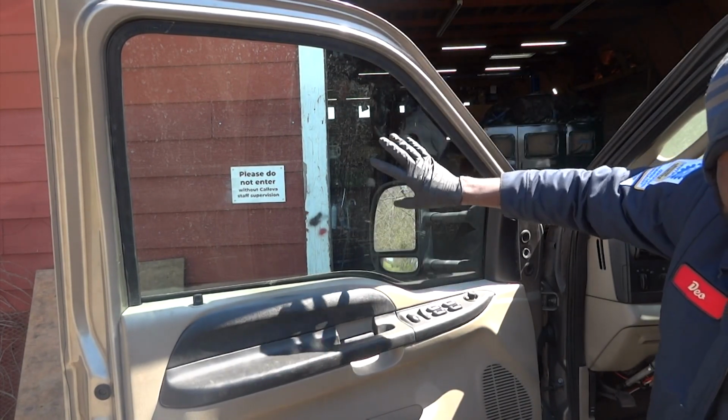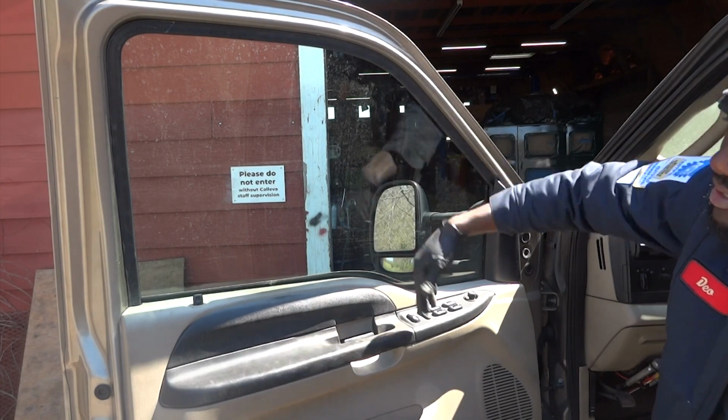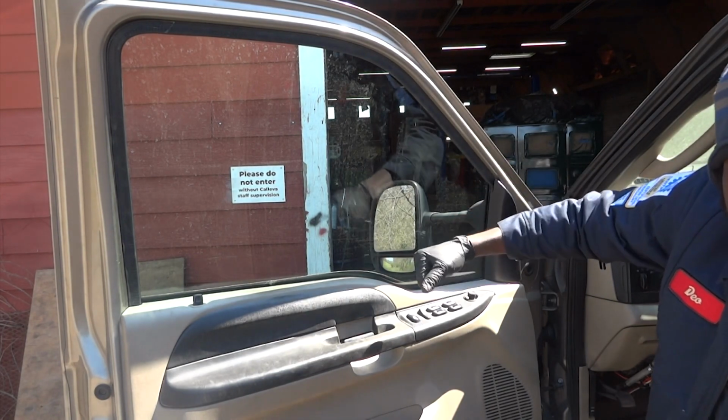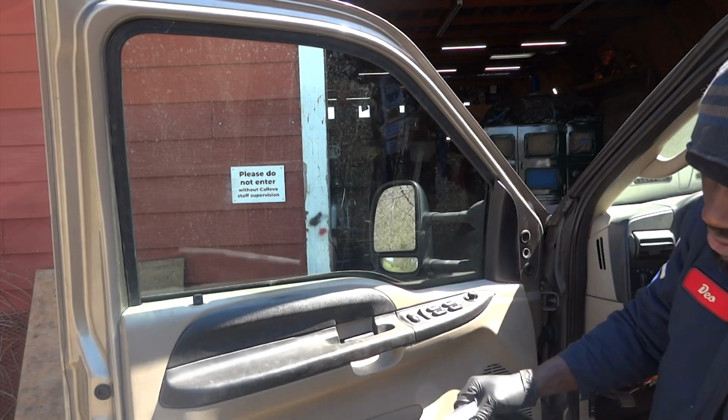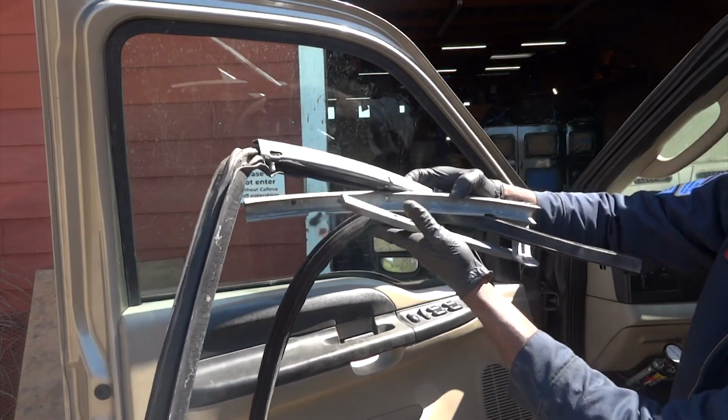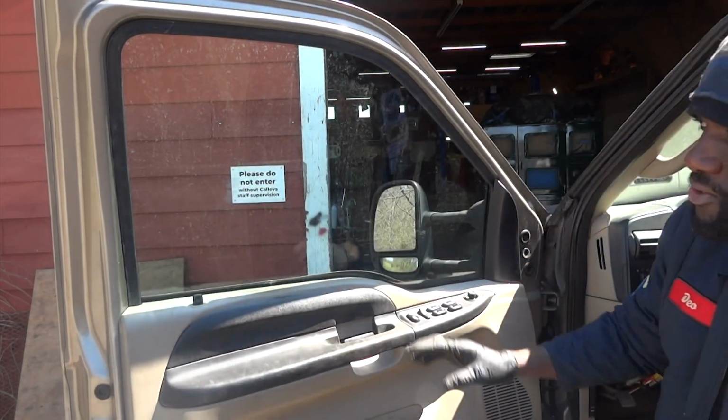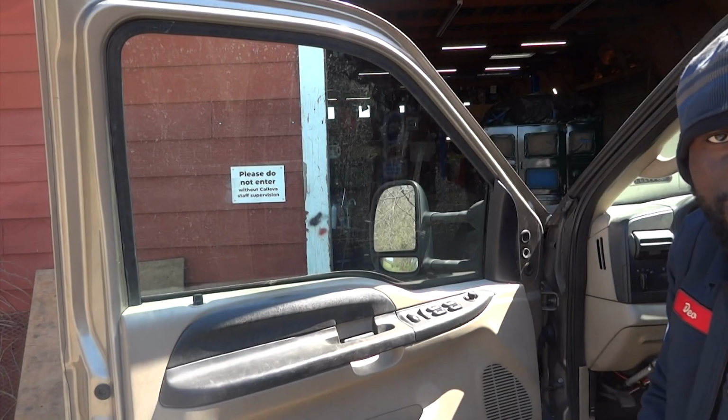So I just got it to go up once, and I didn't want to risk getting it down again and fighting it to get it back up again. Okay, so this over here was the problem. We replaced the window track and now all is well. So I'm gonna leave this right over here. This is how you remove and replace the window tracks on this 2006 Ford F350 with a 6.0 liter engine. And this is also how you remove a window regulator on this truck.